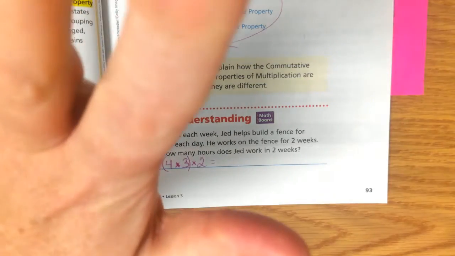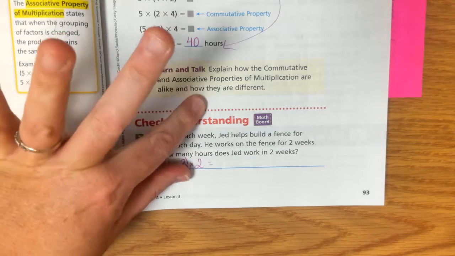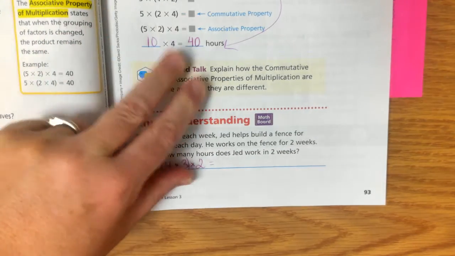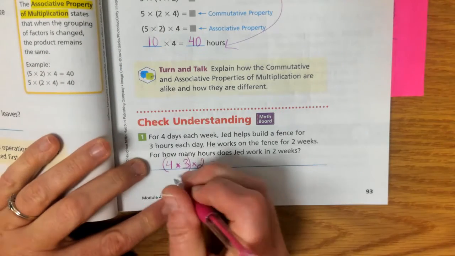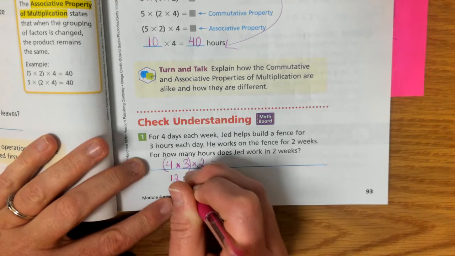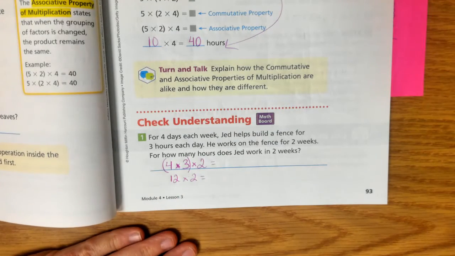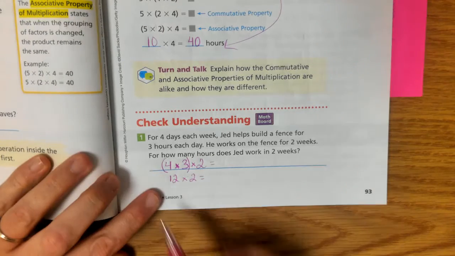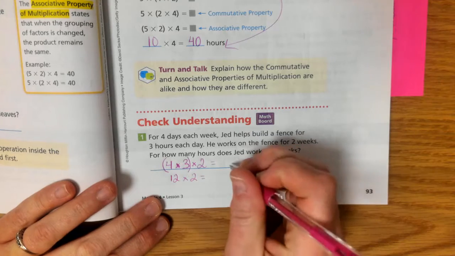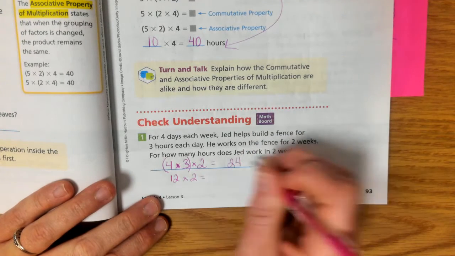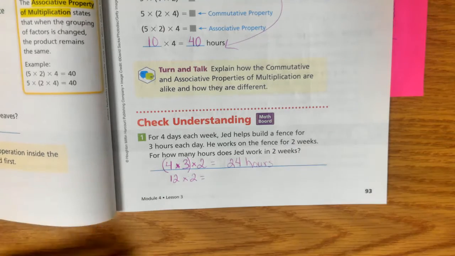So we have 4, 8, 12, right? 4 times 3 is 12. And then we're going to do our 12 times our 2. So we have 2 12s. How much are 2 12s? I'm basically saying what is 12 plus 12? 2 12s equals 24. So he works for 24 hours.